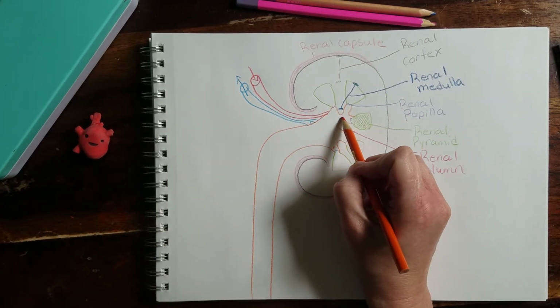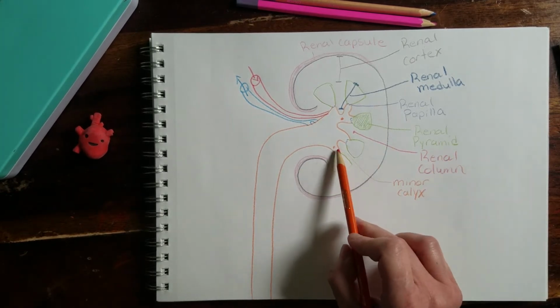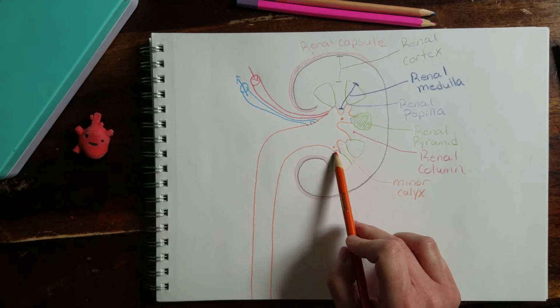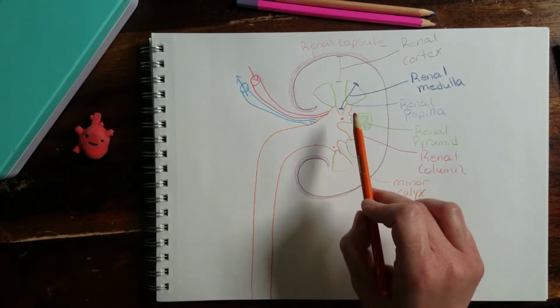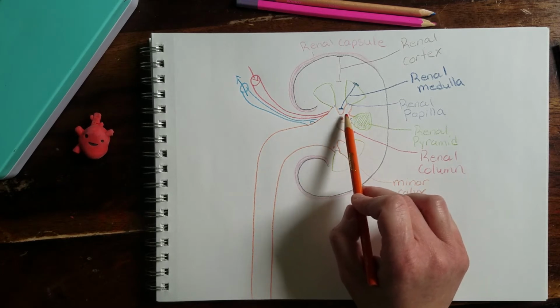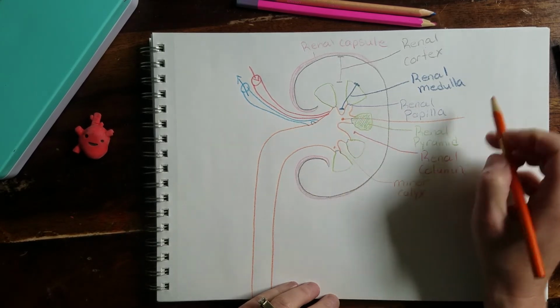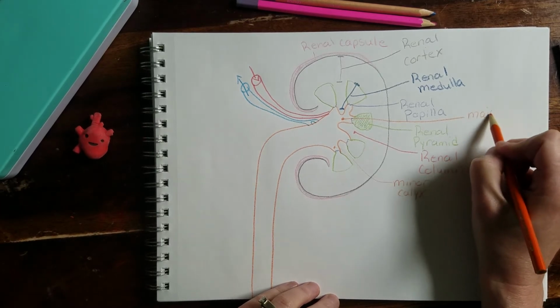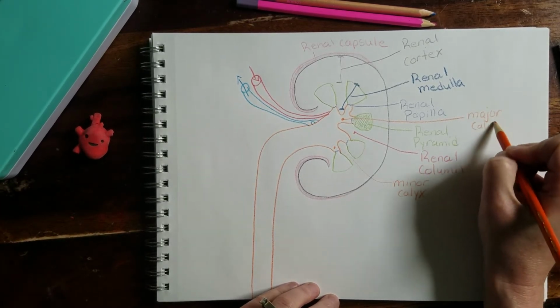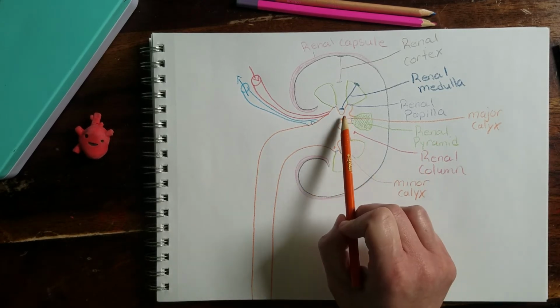This area right here is called a major calyx. Okay, so a minor calyx is the branch just coming off of the renal pyramid, but the major calyx is where more than one minor calyx drain together. So then we'll go ahead and we'll pull this over here. Major calyx. Now, we have a minor calyx and a major calyx.